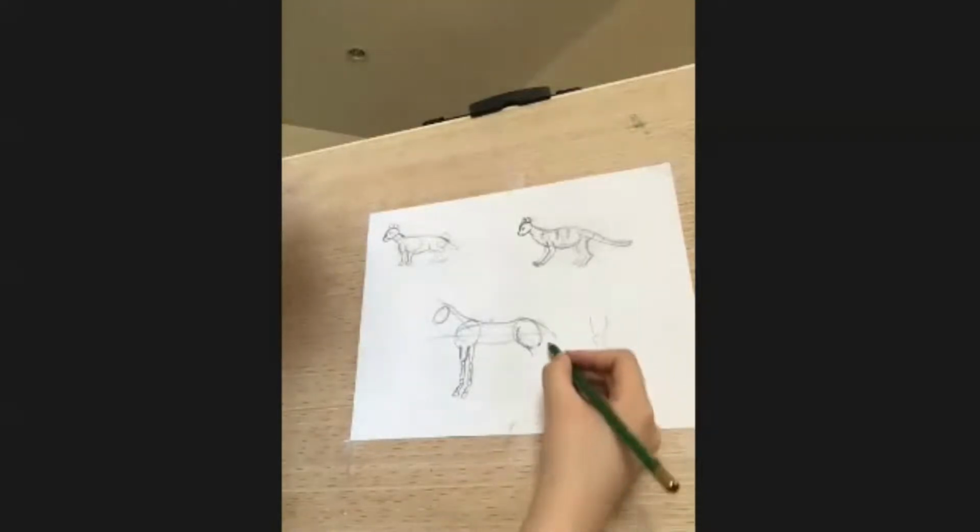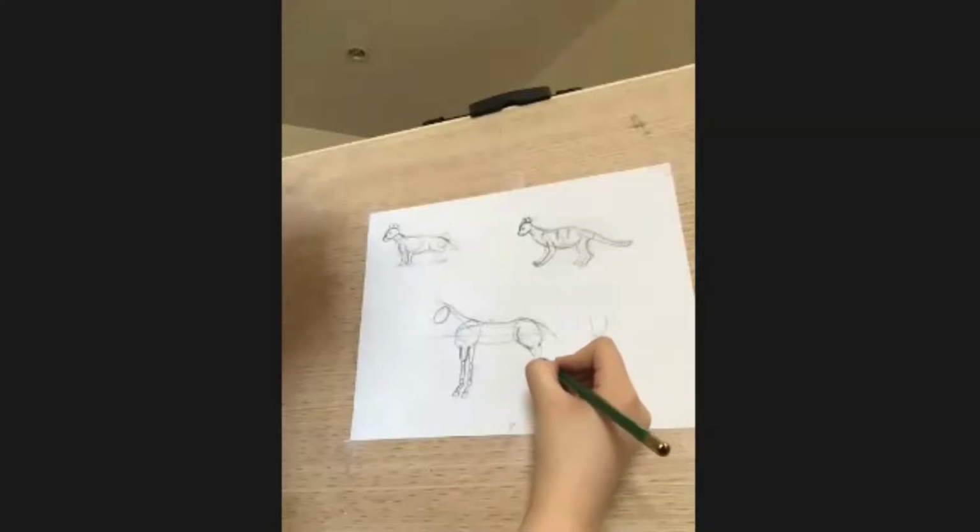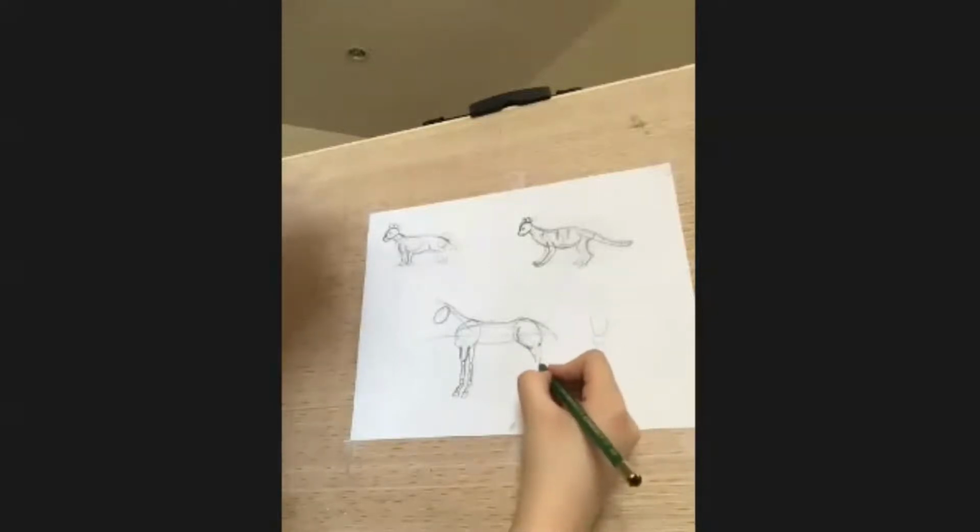Okay. So for the back, it's kind of the same thing, but I'm pretty sure if you look at the anatomy of a horse, if you look at the back of a horse, the legs are usually bigger. So you want to do the same thing. It's kind of this triangle shape going down. But instead of the top connecting it together, you want to do a circle.